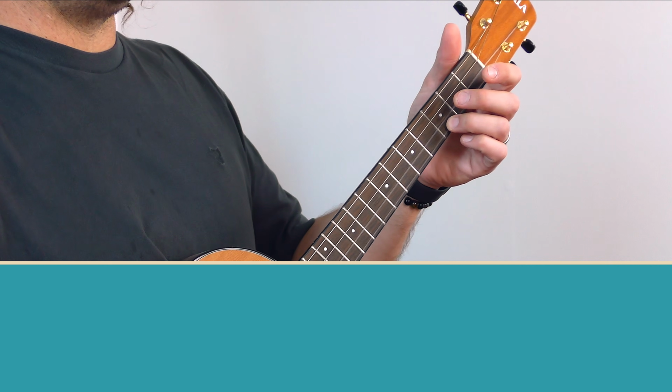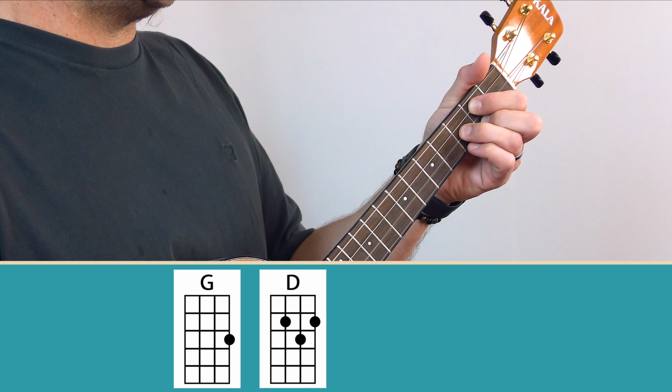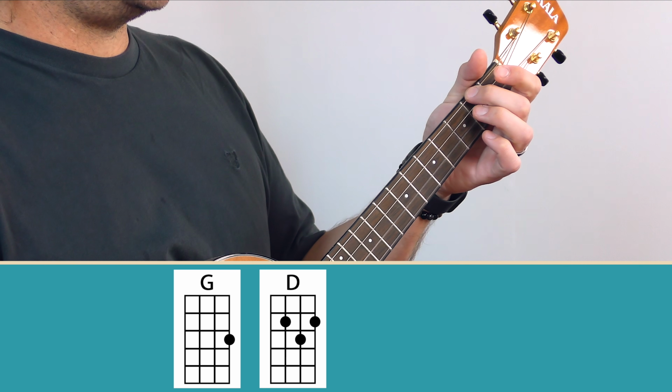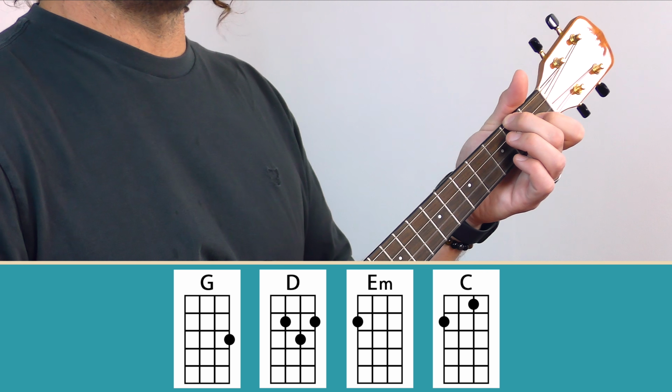So our second numerical sequence here is going to be 1, which is G, 5, which is D, 6, E minor, and 4, C.